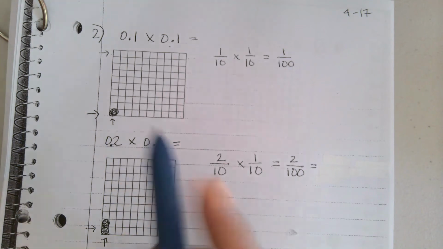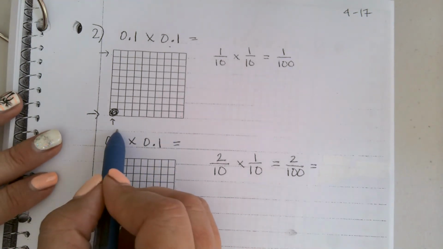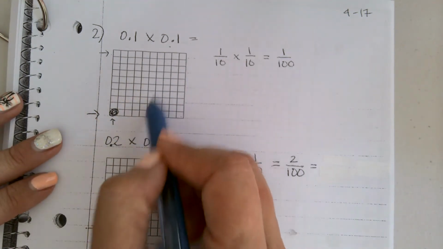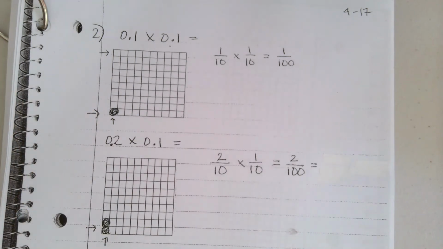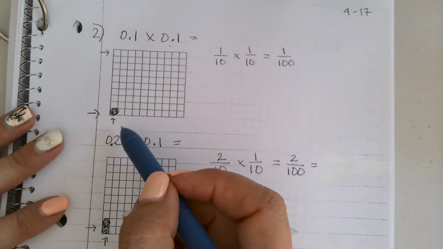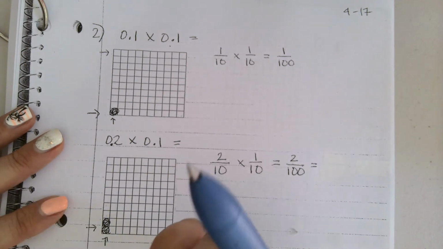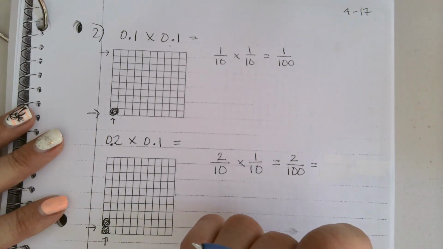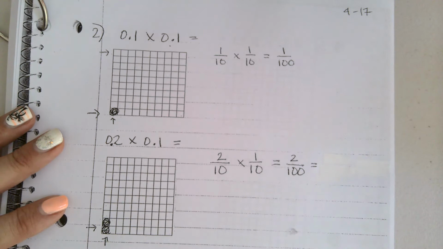It's just kind of going back to what we already know when we were sectioning off the area models. It's there as a visual to help you understand what you're doing.